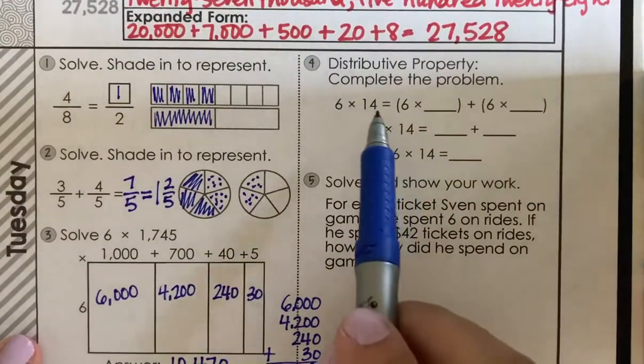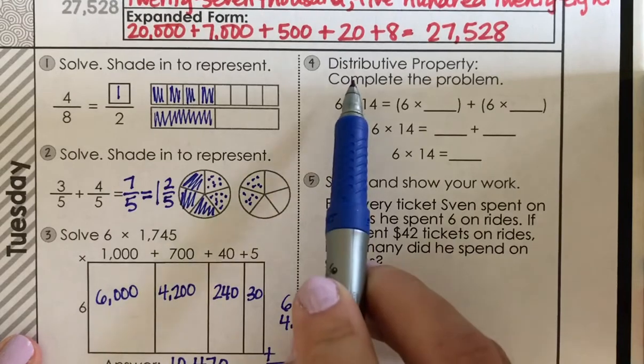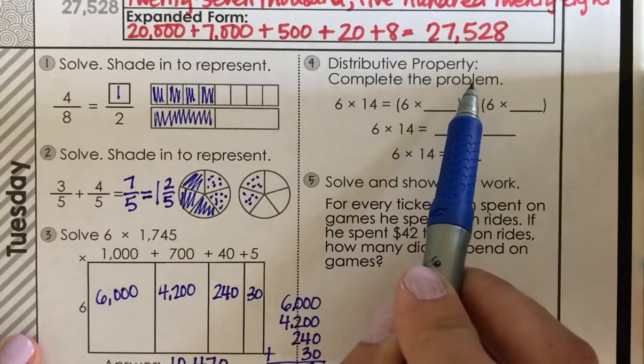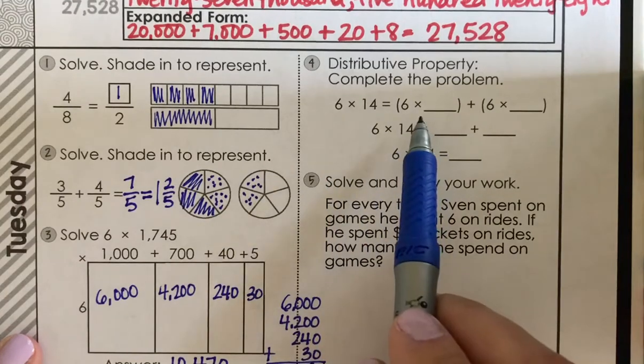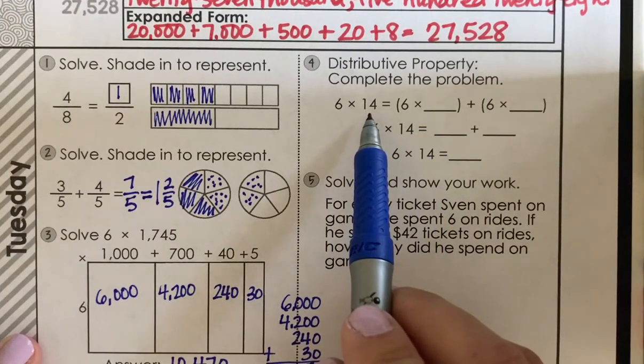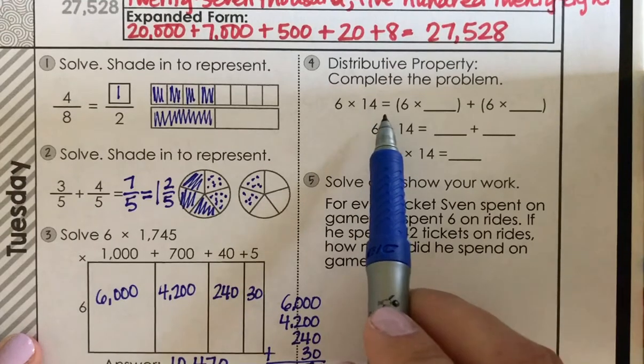All right, number 4. We're moving into the distributive property using multiplication. So the distributive property, we've nicknamed it the break apart strategy. There are lots of ways you can break apart the 14 in this problem. I'm going to break it apart the way we did most common in class, which was to break it into the tens and the ones.